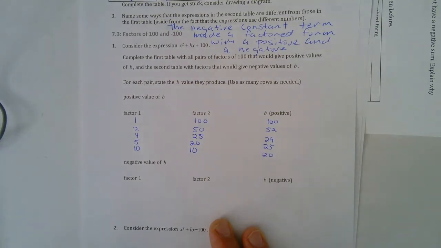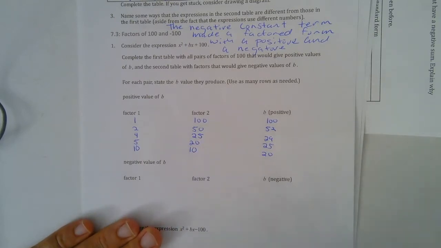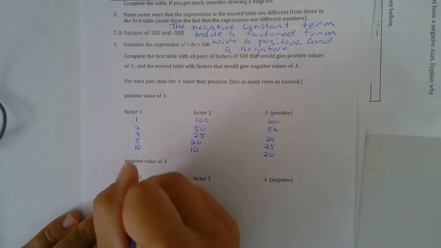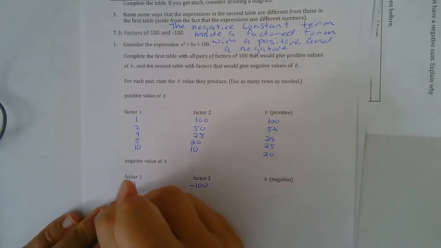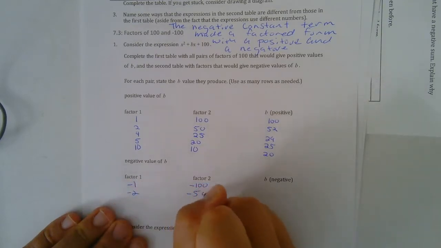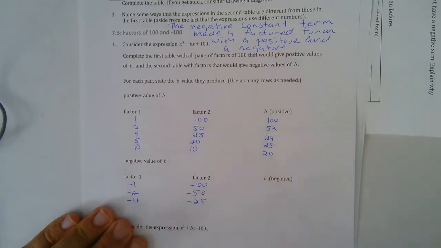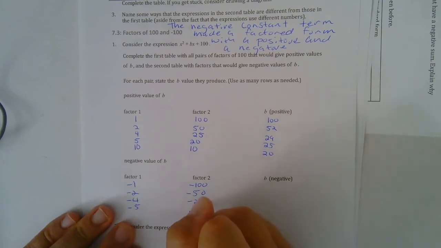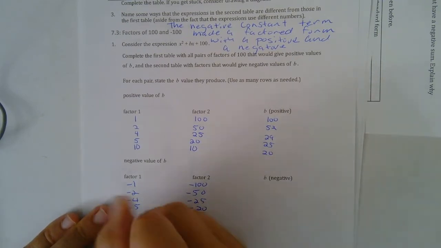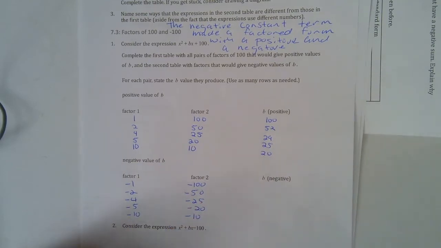So now here, if we had factors of positive 100, that would make a negative b value. Both of these then would have to be negative. So negative 1 and negative 100. Negative 2 and negative 50. Negative 4 and negative 25. Negative 5 and negative 20. And negative 10 and negative 10.